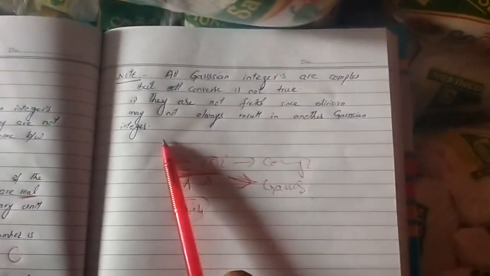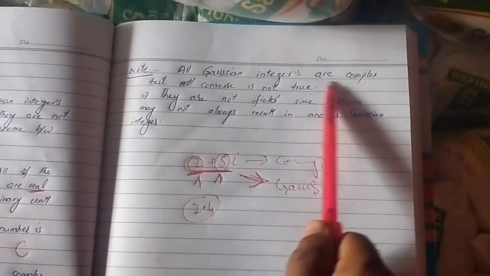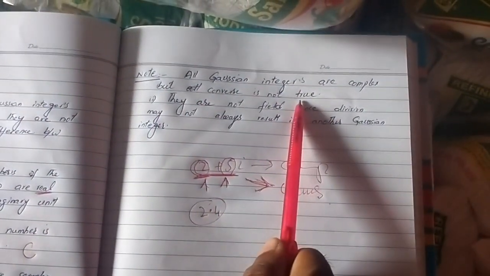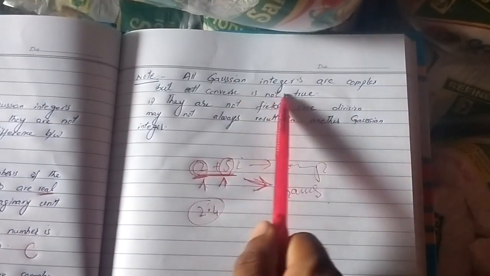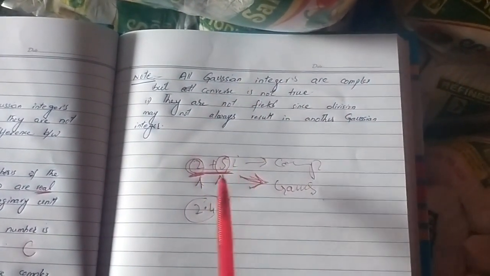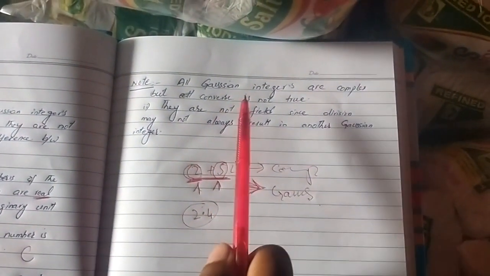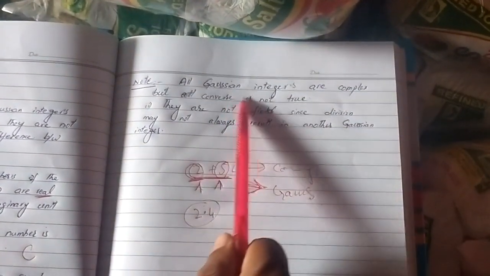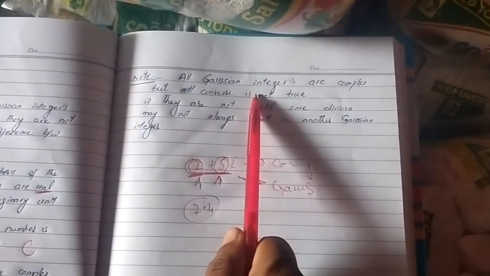So I hope you see that all Gaussian integers are complex, but the converse is not true. That is why I write here: all Gaussian integers are complex. Every Gaussian integer is complex, and the Gaussian integers are actually a subset of the complex numbers.